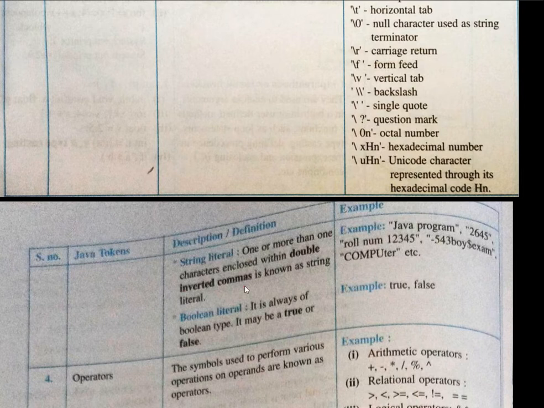This is a very important thing, because if it is asked to find out which type of literal this is, you are able to understand with the help of the double quote or single quote. If single quote is there for one character, then it is called the character literal, and if it is double quotes for one character, then it is called the string literal. So all these are called string literals. All these come in the category of string literals.